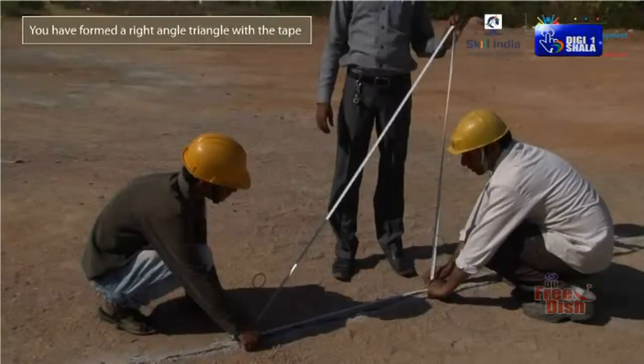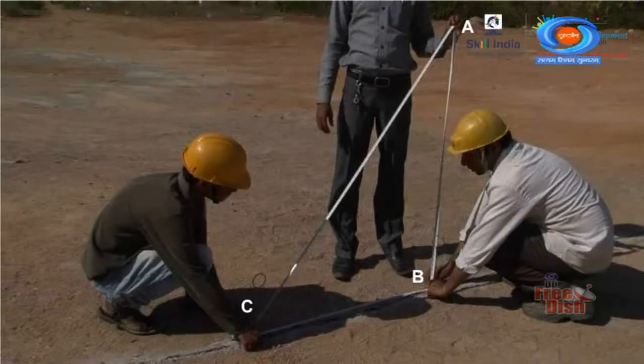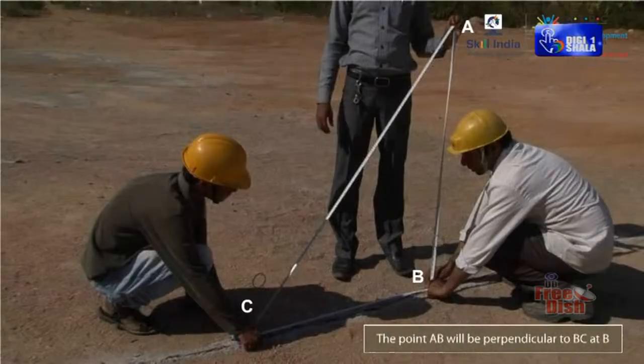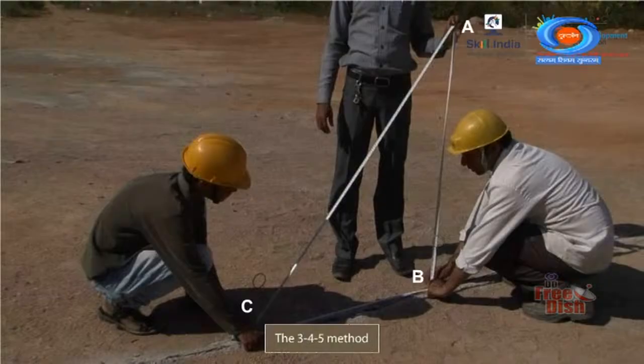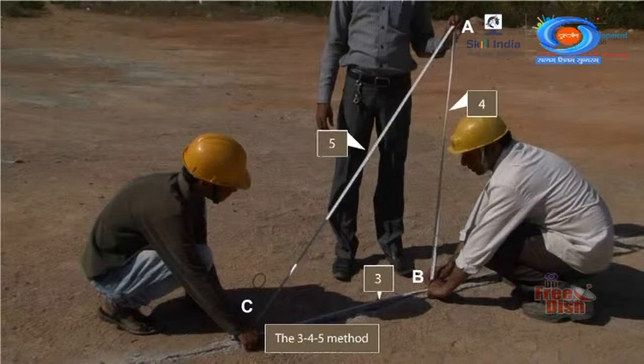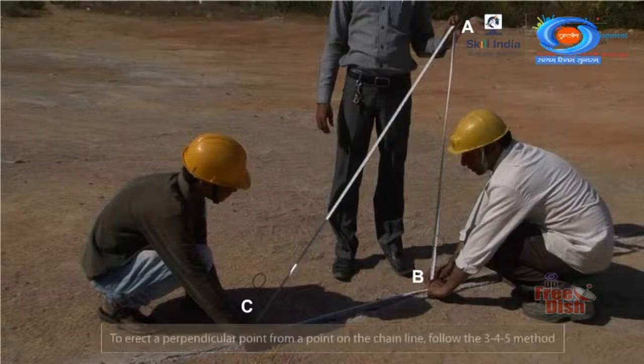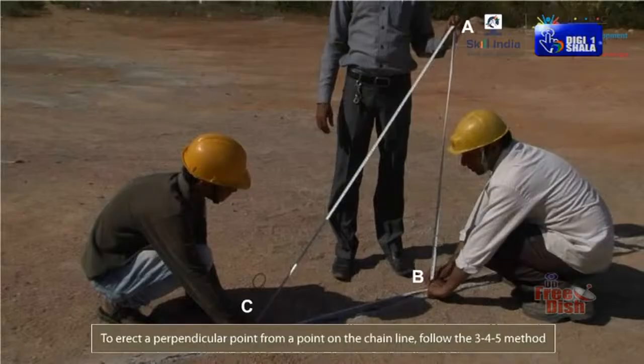As you can see, you have formed a right-angled triangle ABC with the tape. As a result, any point on AB will be perpendicular to BC at B. This method is called the 3-4-5 method because a tape length of 12 feet is shaped into a right-angled triangle having sides measuring 3, 4, and 5 feet. So, remember, to erect a perpendicular point from a point on the chain line, follow the 3-4-5 method.